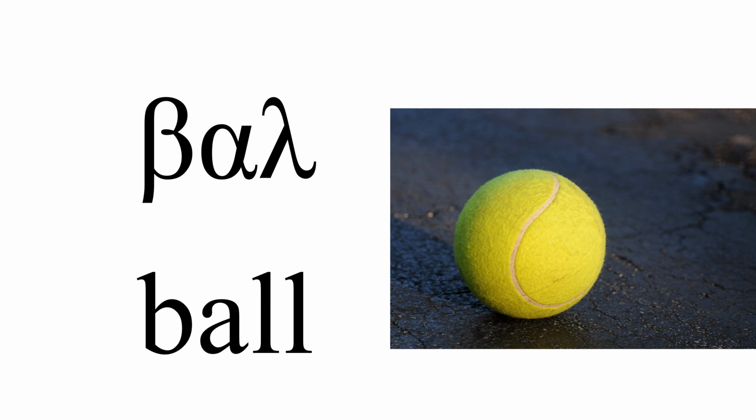The important thing to remember is that in ancient Greek, whenever you see two Greek L's back to back, they are always pronounced as two sounds, not one. That is why I transcribed the English word ball with only one Greek L.